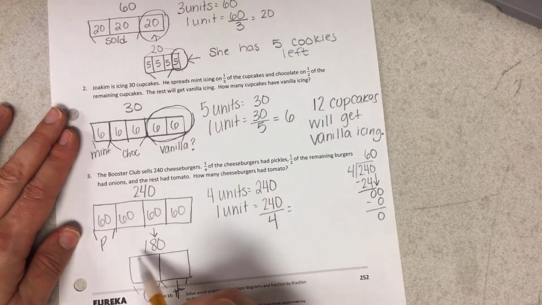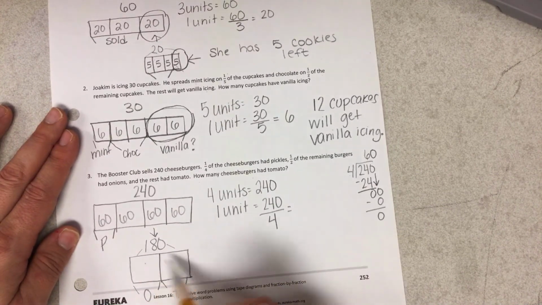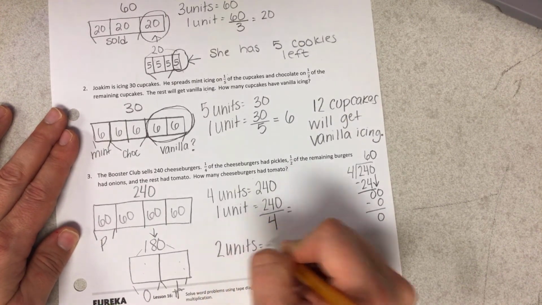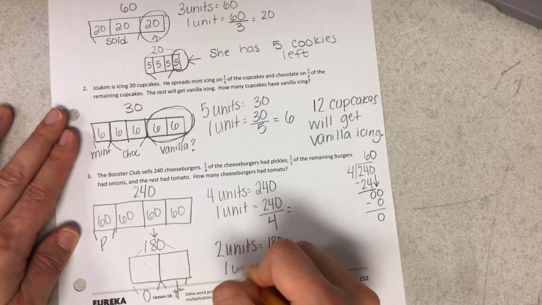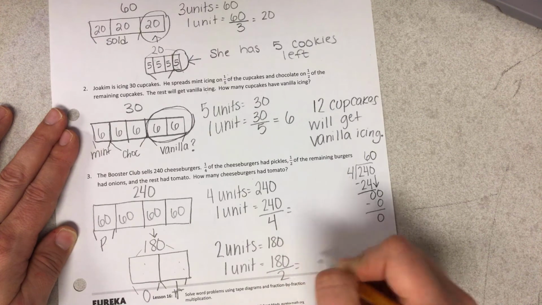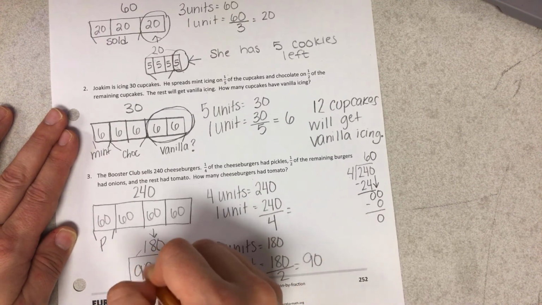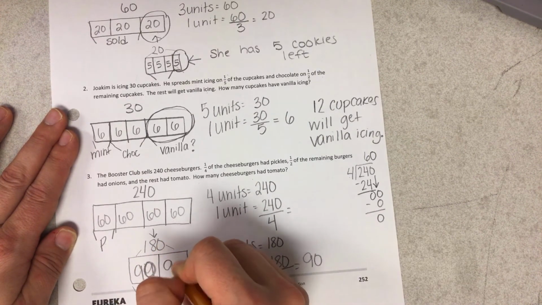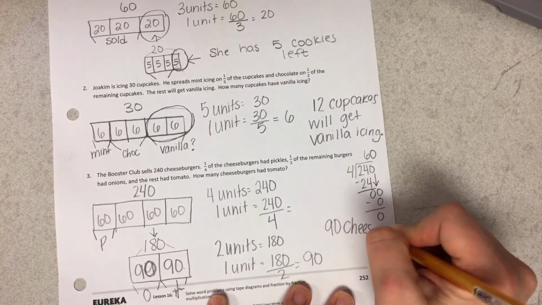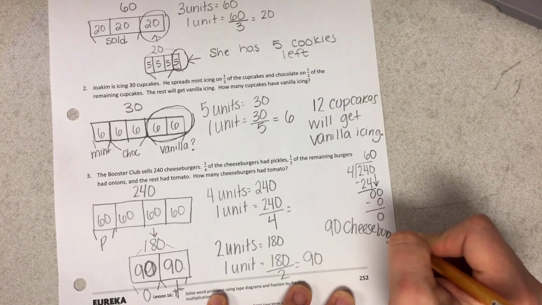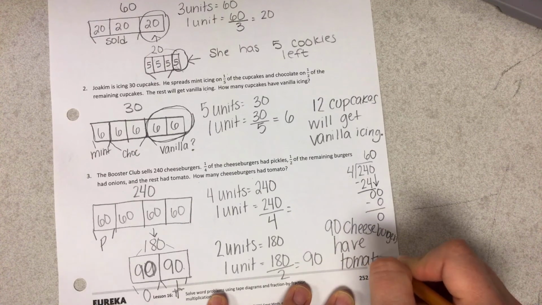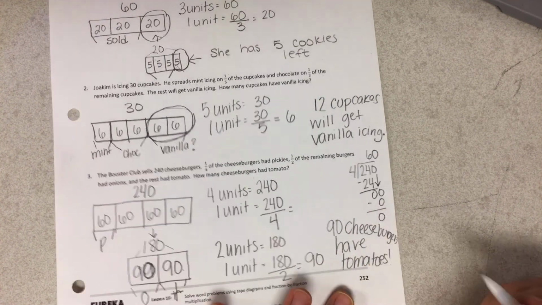And so what I want to do now is take that 180 and split it into those two sections. So of course, 2 units equals 180. 1 unit equals 180 divided by 2, or 90. So, oops, not 99, sorry, 90. So, 90 cheeseburgers have tomatoes. Okay, pretty simple, guys.